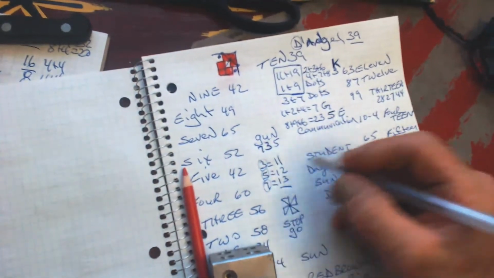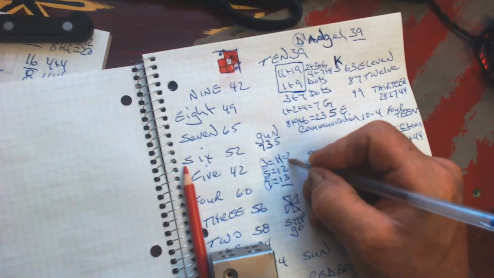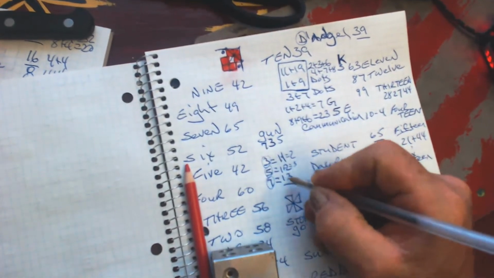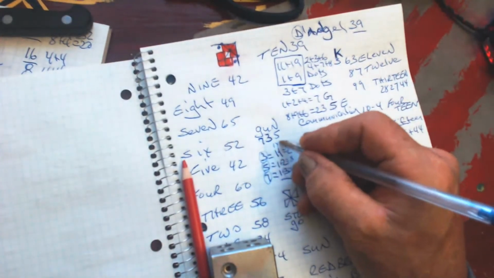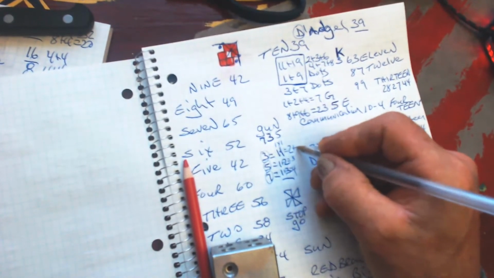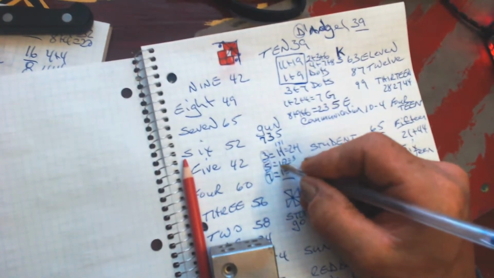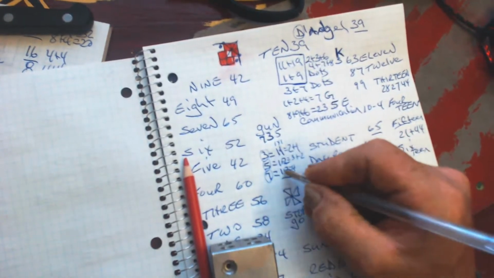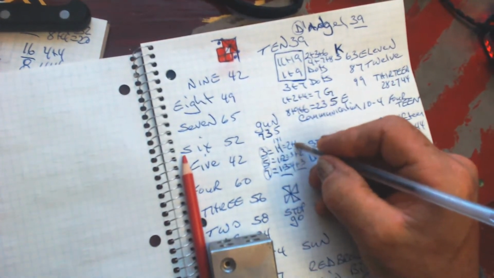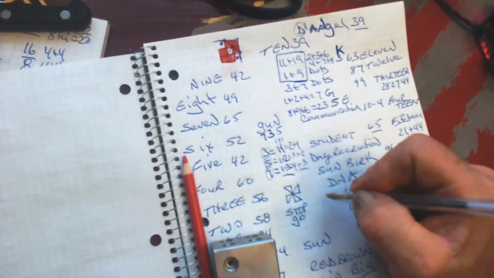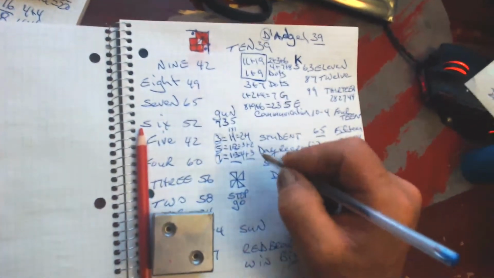So now what happens over here is 1 plus 1 equals 2. 1 plus 2 equals 3. 1 plus 3 equals 4. 1 times 1 equals 1. 1 times 2 equals 2. 1 times 3 equals 3. 2 and 1 equals 3. 3 and 2 equals 5. 3 and 4 equals 7. This is the way I do my star system math.